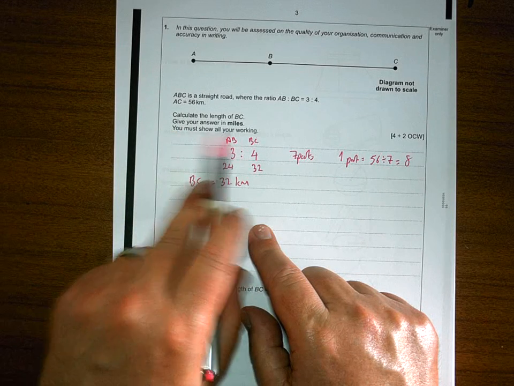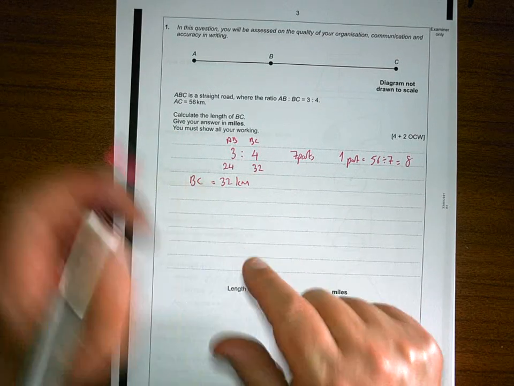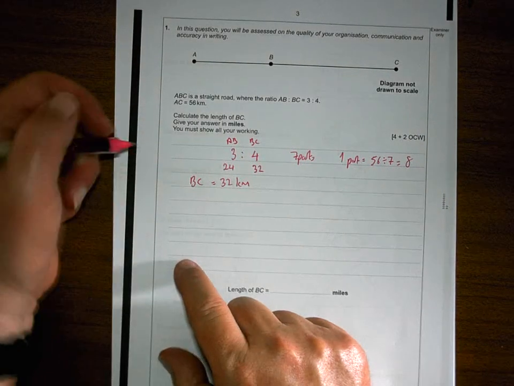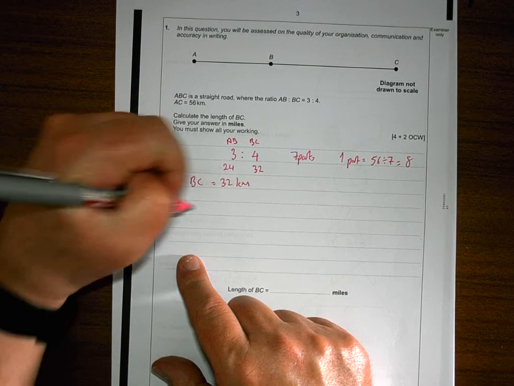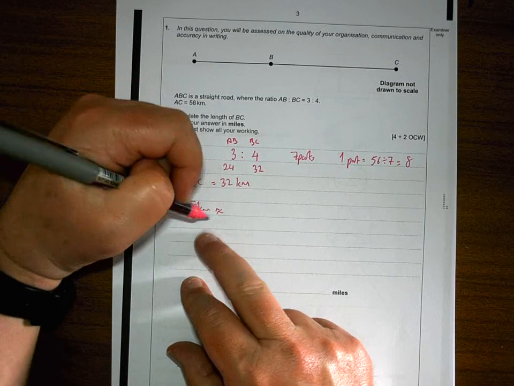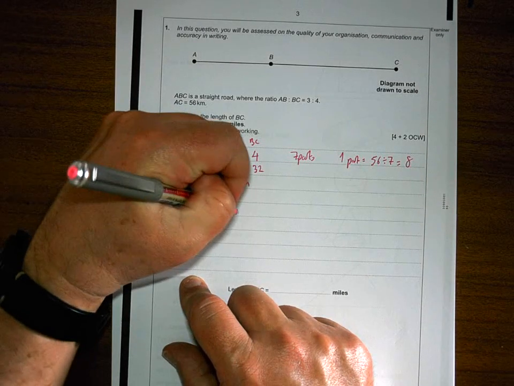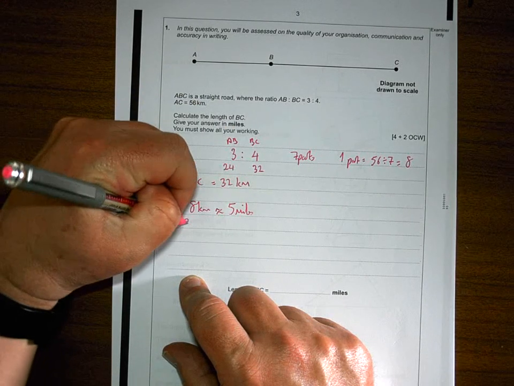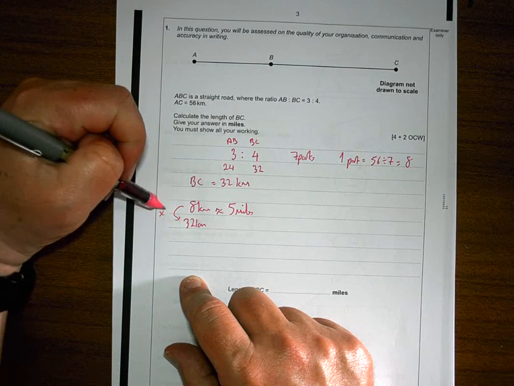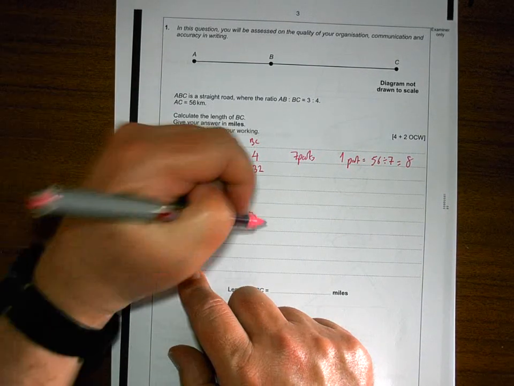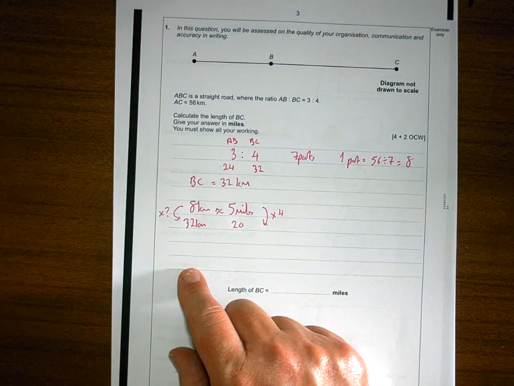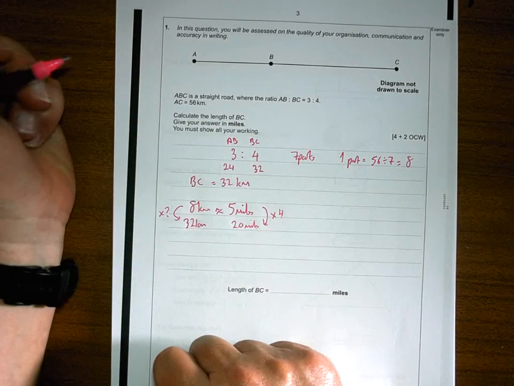This question is asking for the answer in miles. So this is one of the few metric to imperial equivalents that you need to know. You need to know that 8 kilometres is approximately, that little squiggly equal sign means approximately, 5 miles. So 32 kilometres, we've just got to think about now, what do we have to multiply 8 by to make 32? 4. So miles would also be multiplied by 4. So 32 kilometres is 20 miles.